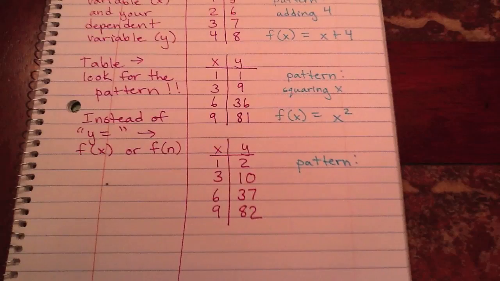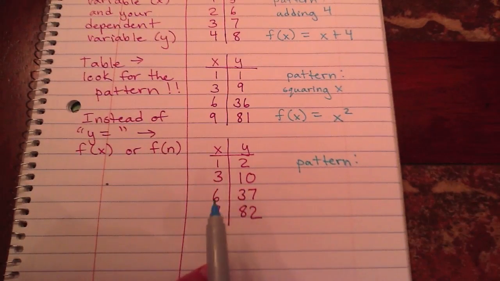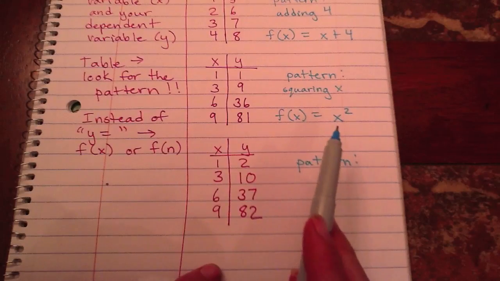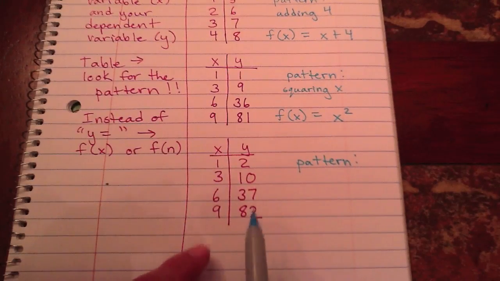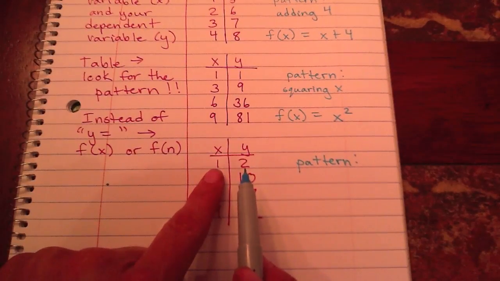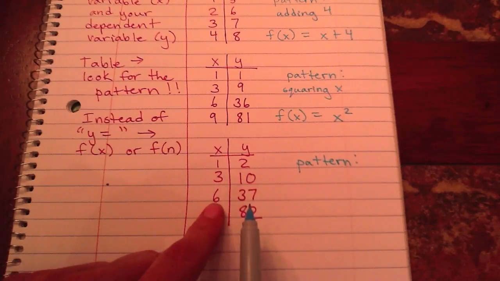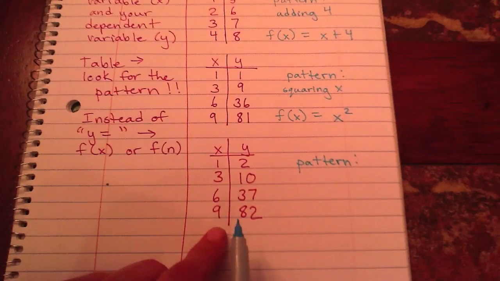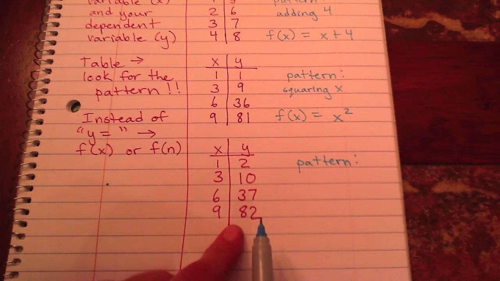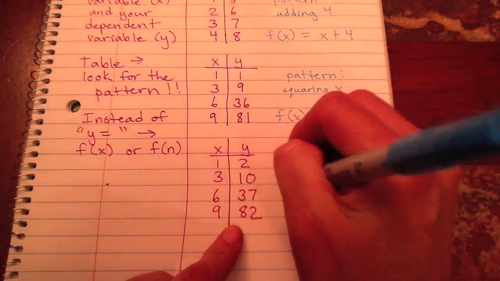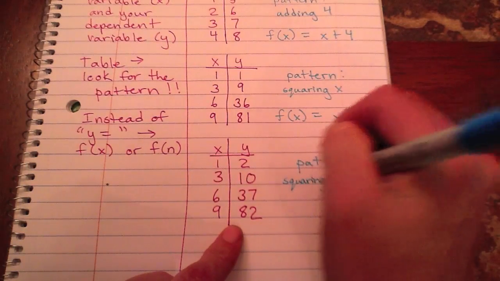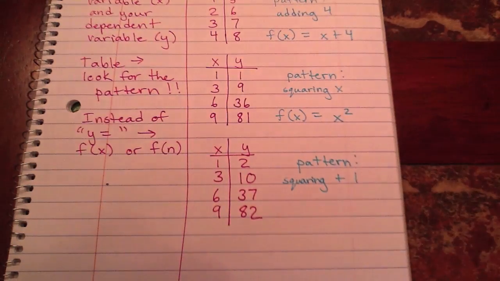So take a minute to look at that. Hit pause, and when you're ready, hit play. So this pattern was a little more difficult because as you're following, you're realizing just one operation isn't working. But if you notice, 1 squared is 1, so we're off by 1. 3 squared is 9, so we're off by 1. 6 squared is 36, off by 1. 9 squared, 81, off by 1. So we're squaring, but after we square, we're actually adding 1.